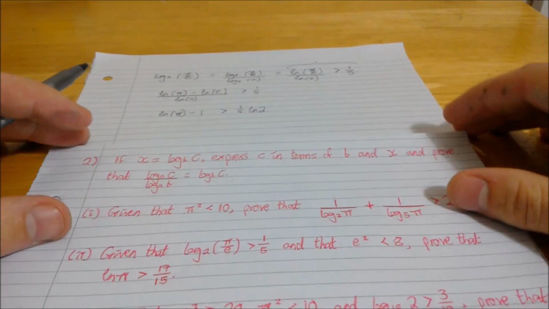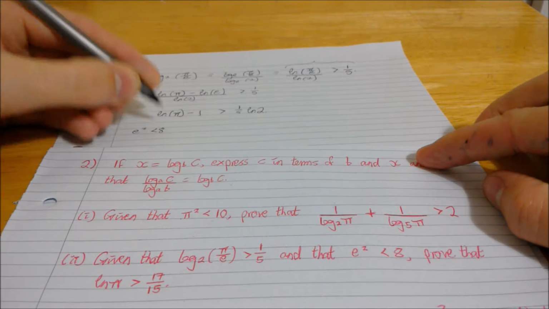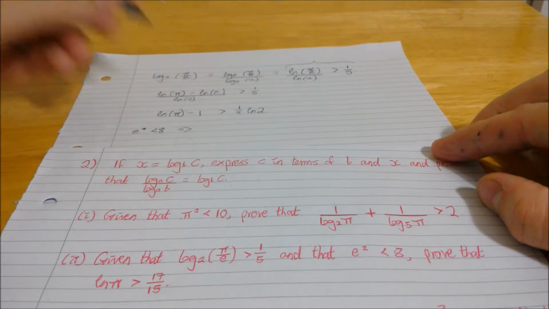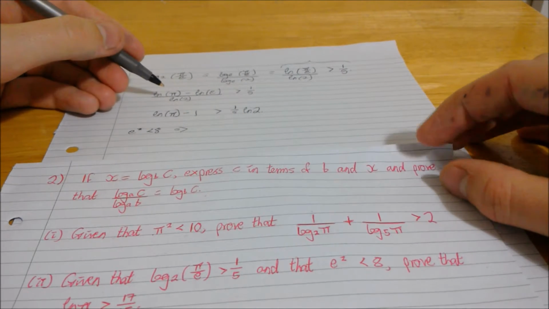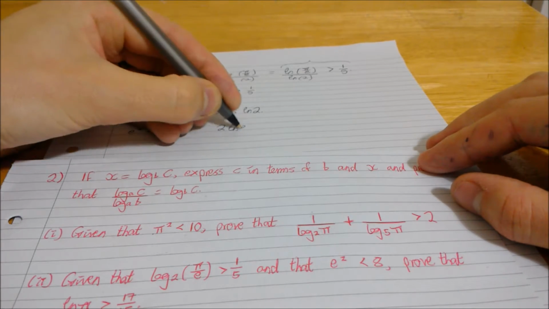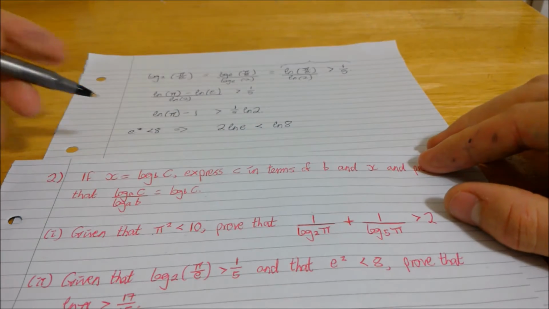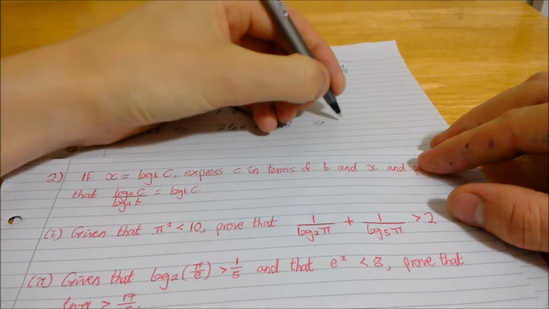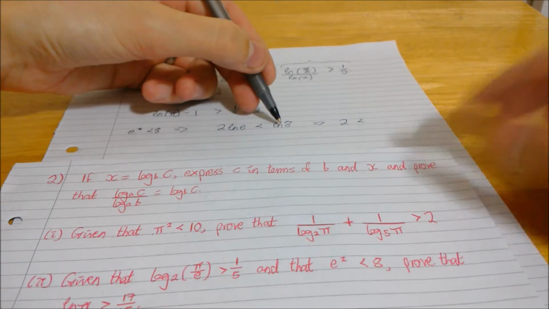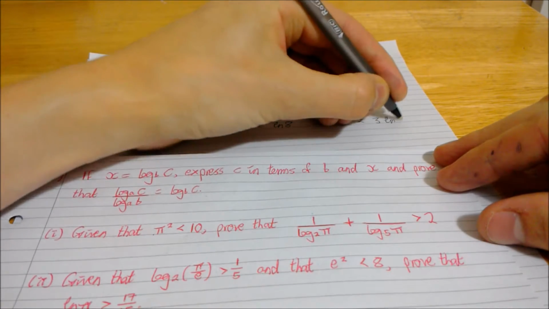Okay, so e squared is less than 8. What does that tell us in terms of logs? Well, we can take the log of both sides. So e squared is less than 8. That just gives us that 2 natural log of e is less than the natural log of 8. Simplifying that, natural log of e is just 1, so 2 is less than natural log of 8, which is natural log of 2 cubed, and that's 3 natural log of 2.